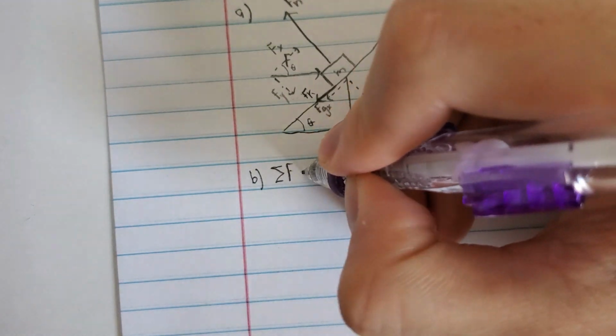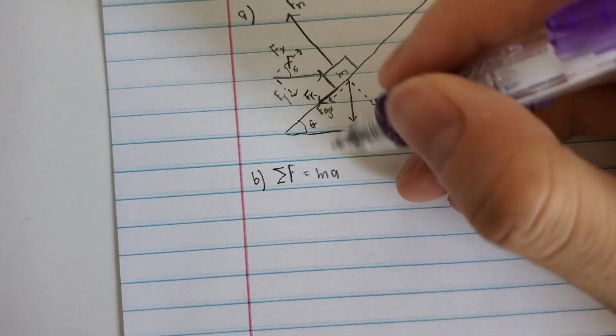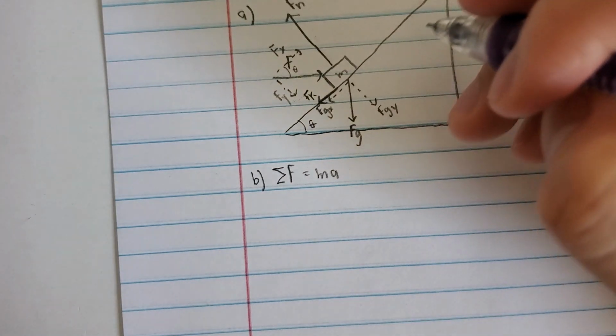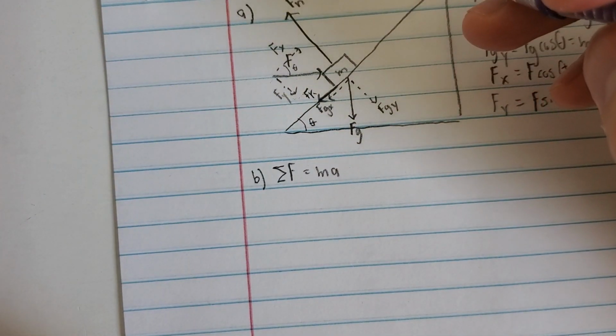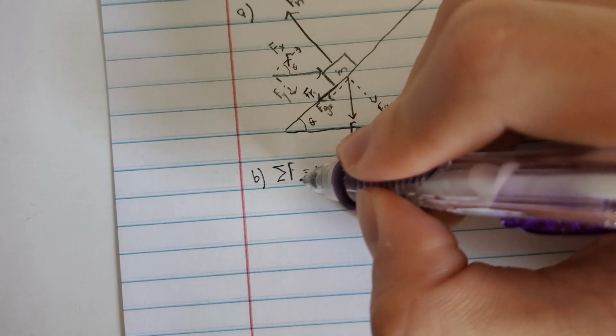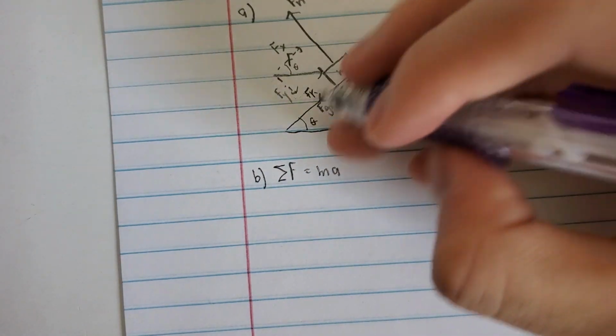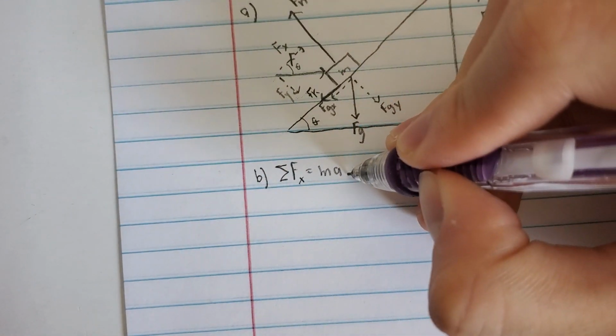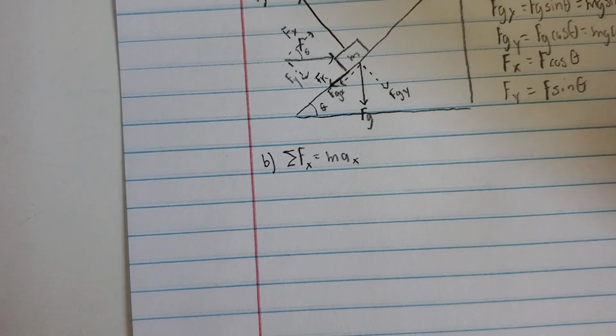Total force is equal to mass times acceleration. And for this problem, it's this acceleration parallel to the incline, which I'm calling x. So total force in the x direction equals max.